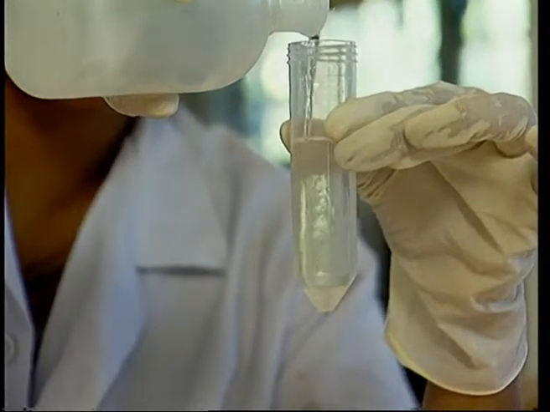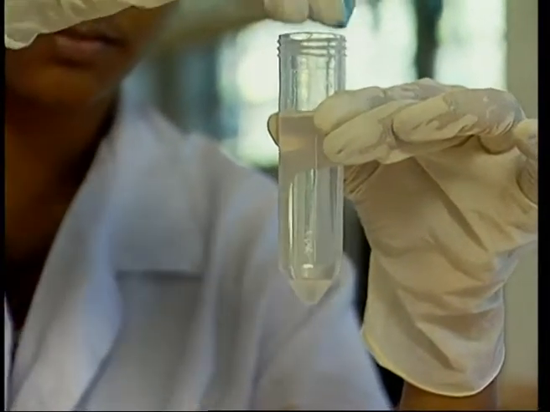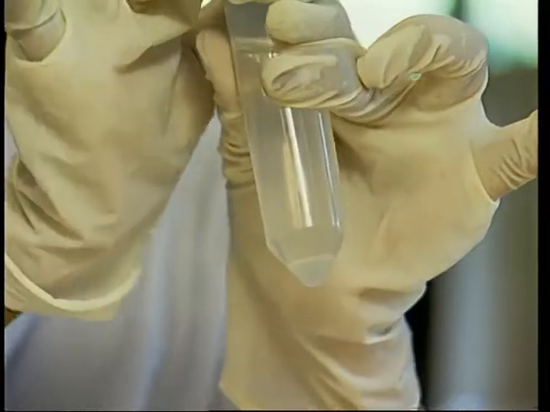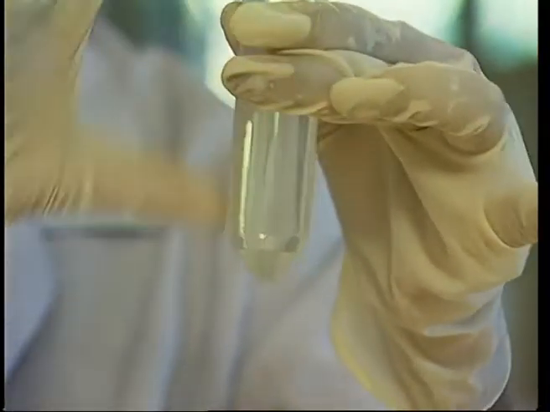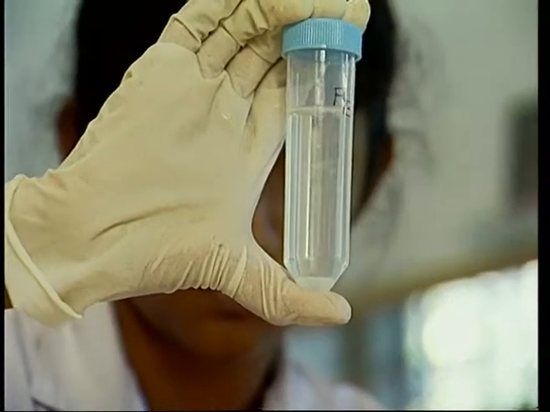To this layer, alcohol is added to precipitate DNA. The DNA now shows itself as a white filamentous clump.